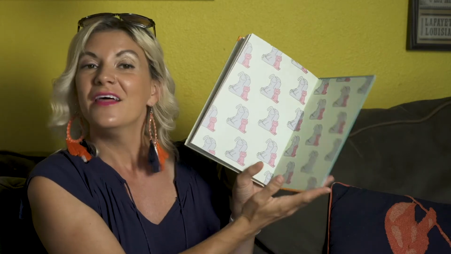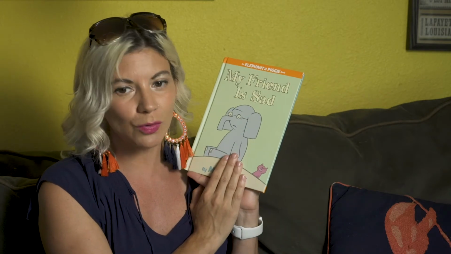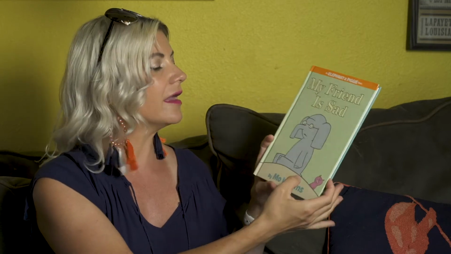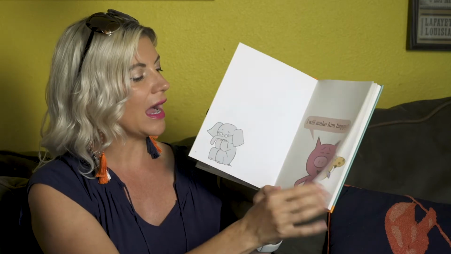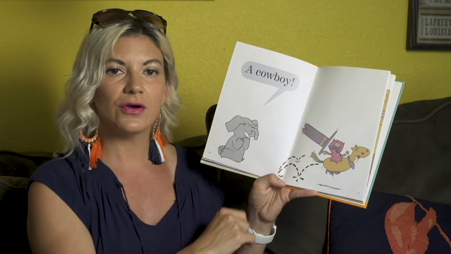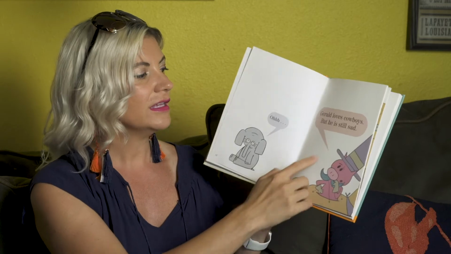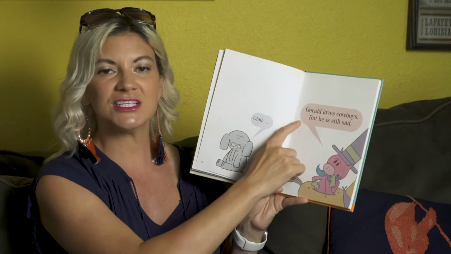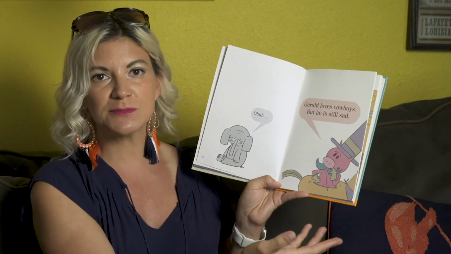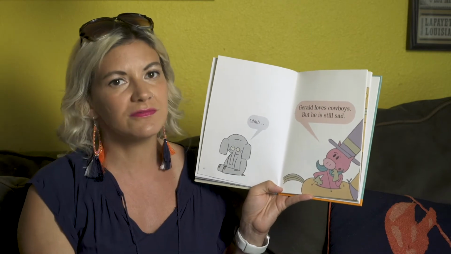So, that book is over, but let's review some of Mo Willems' craft that we learned about today. We learned about motion lines. Those show that the character is moving. We learned about speech bubbles. This book is full of speech bubbles, but there's some books where you might only see a few speech bubbles.